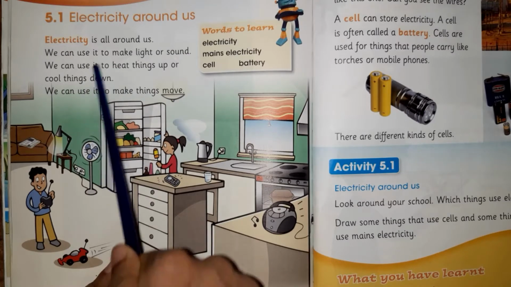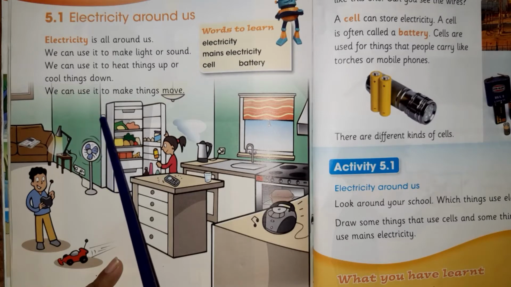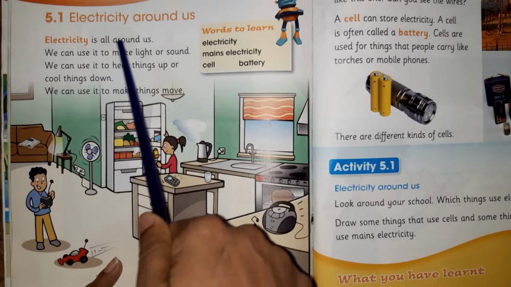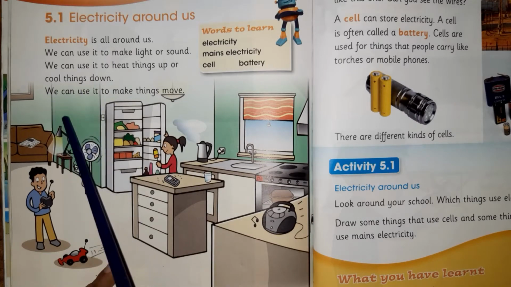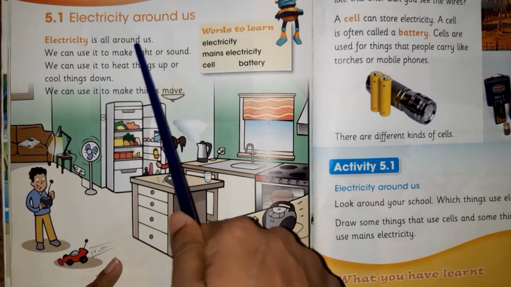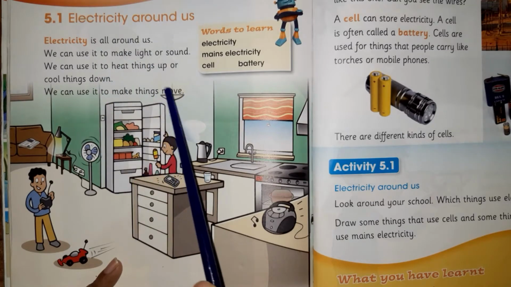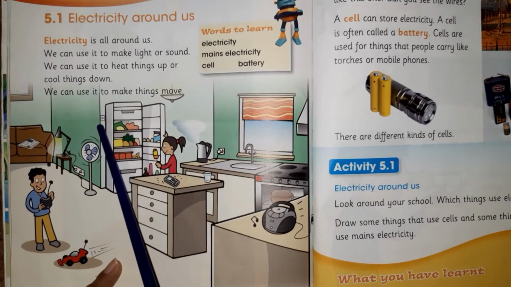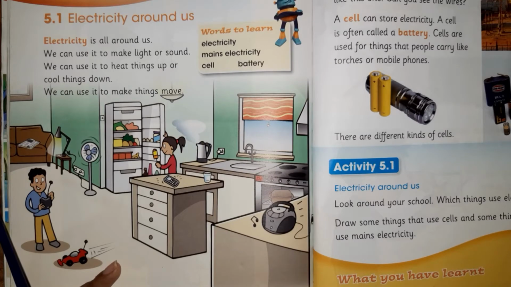So inside the walls and the roof you can't see the wires, but there are some wires that are connected to each other. So the mains electricity is going through the switch as well as the bulb, and then when you turn on the switch you have light. When you turn off the switch you don't have light. Okay, that is how the bulb is working.